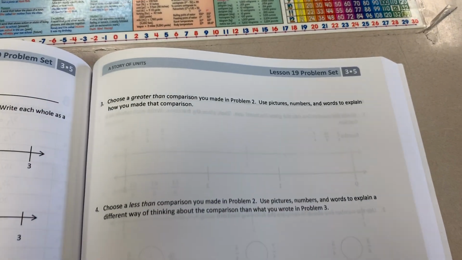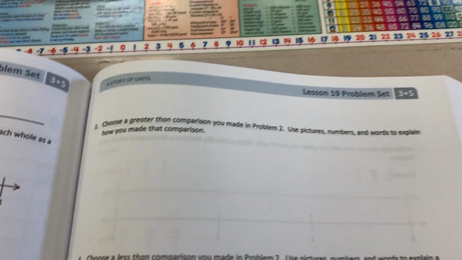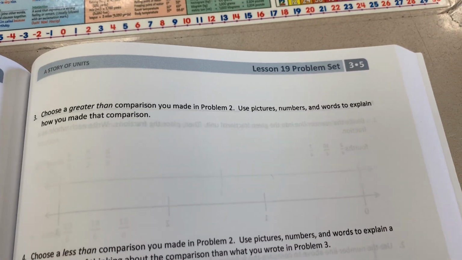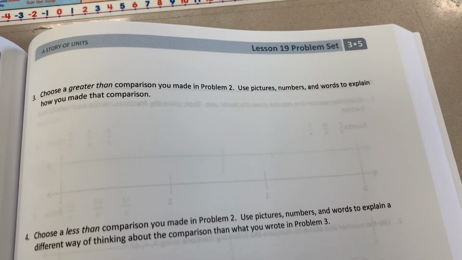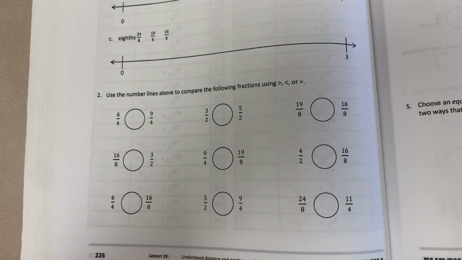The next problem. Number 3. Choose a greater than comparison you made in problem 2. Use pictures, numbers, and words to explain how you made that comparison. You're going to choose one of the greater than from down here.